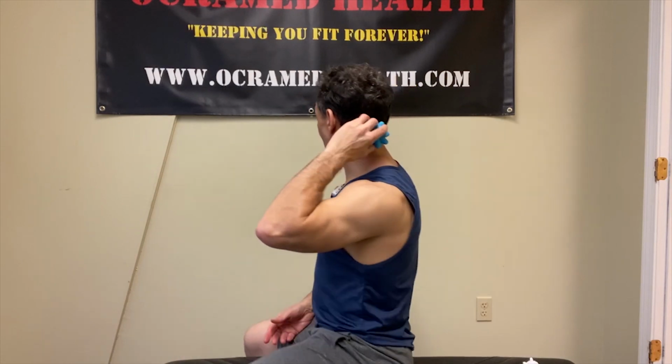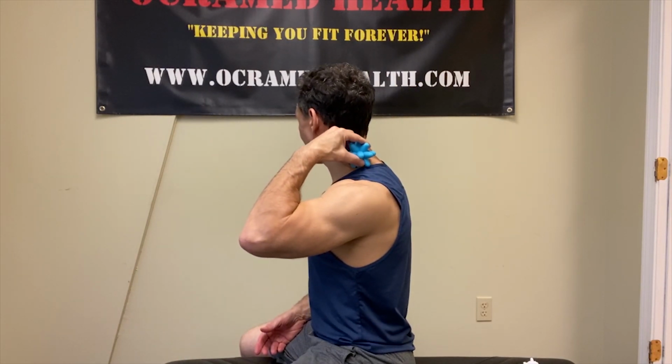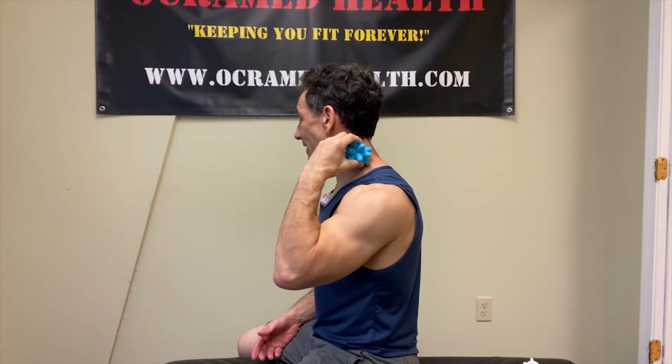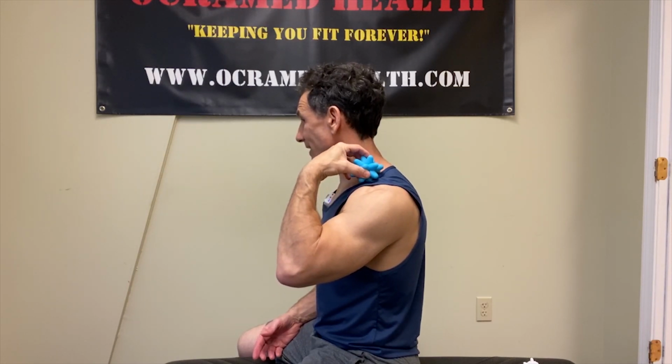Probably spend about 60 to 90 seconds. Nice and easy. Nice firm pressure on both sides. Like I said, 60 to 90 seconds here, and then 60 to 90 seconds here, where you're just coming from the base of the skull down into the upper trapezius. As you get more to the side, you're going to be hitting more of the levator scapula, just like that, okay?